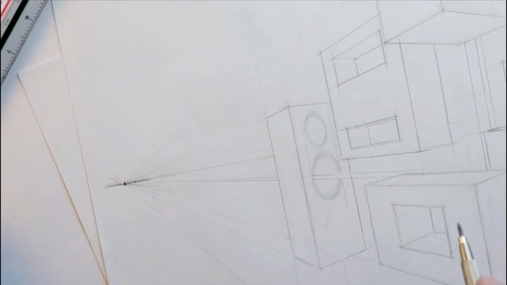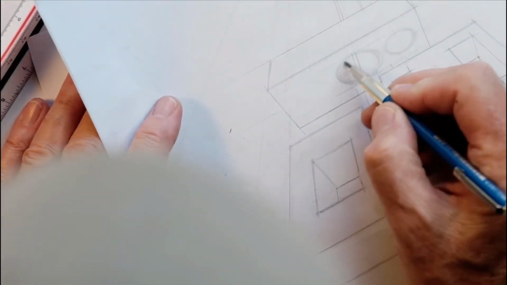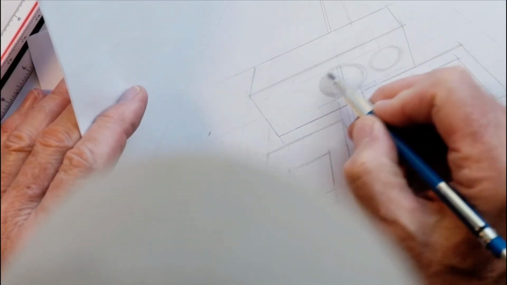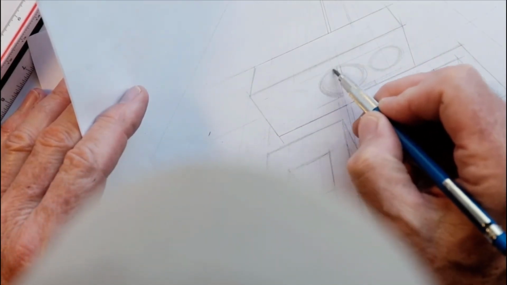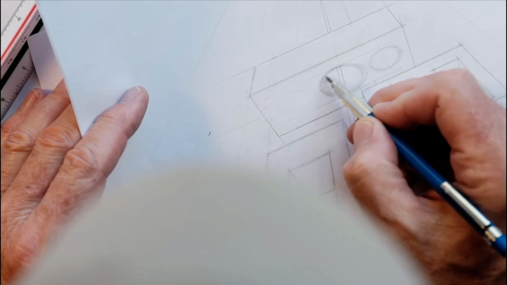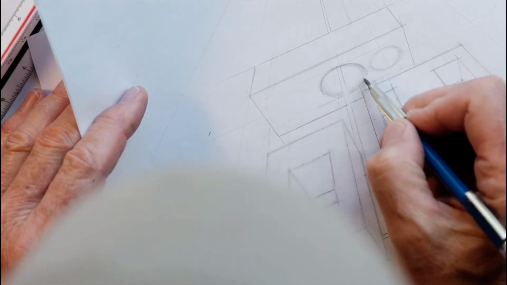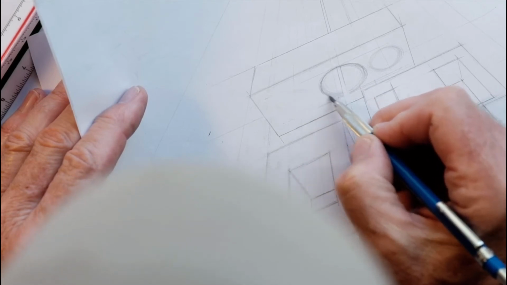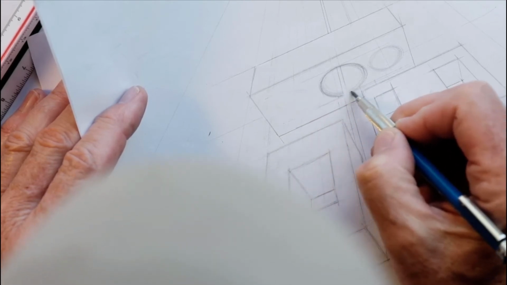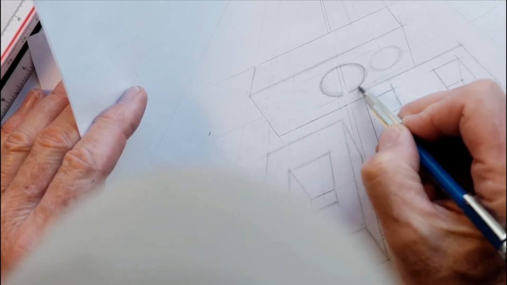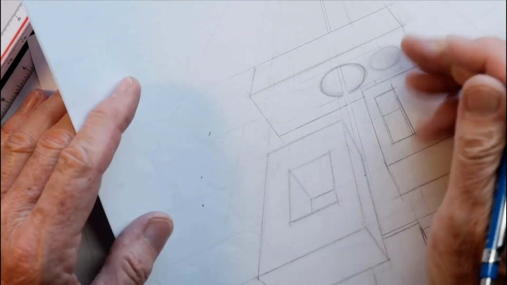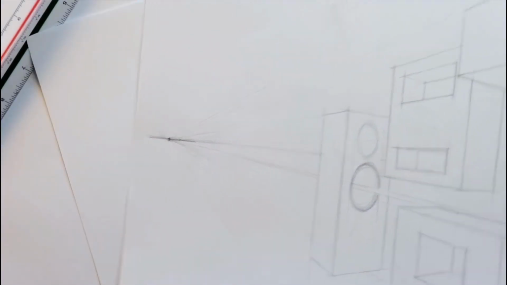And now let me just try to neaten that up a bit. I think I've said to you before that ellipses are perhaps the hardest shape to draw by hand.